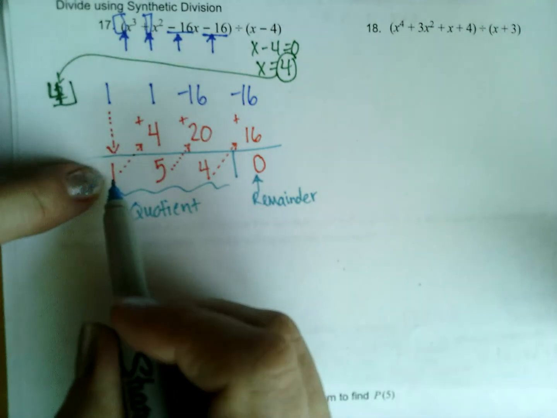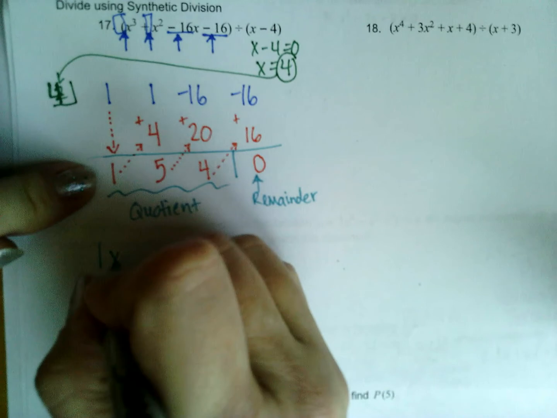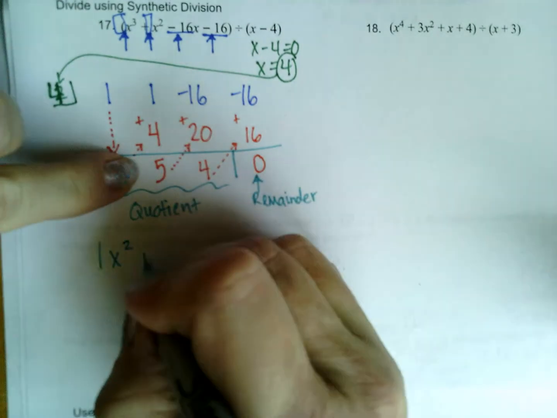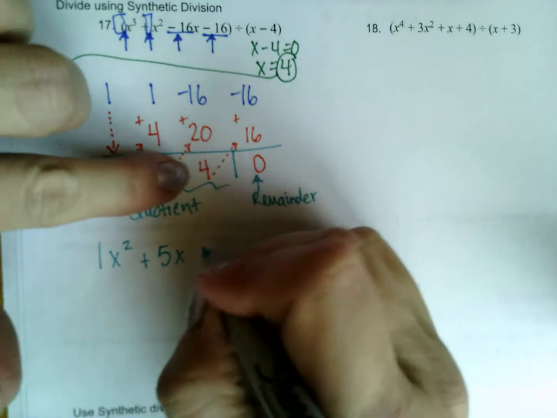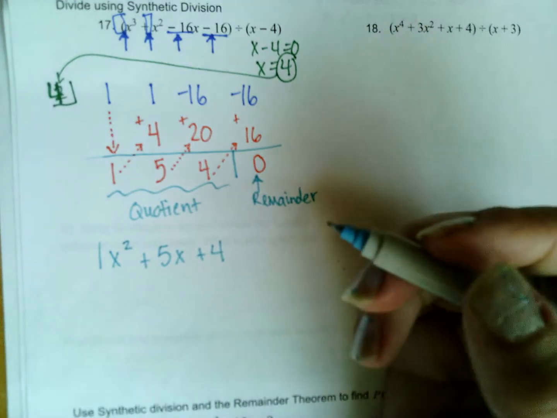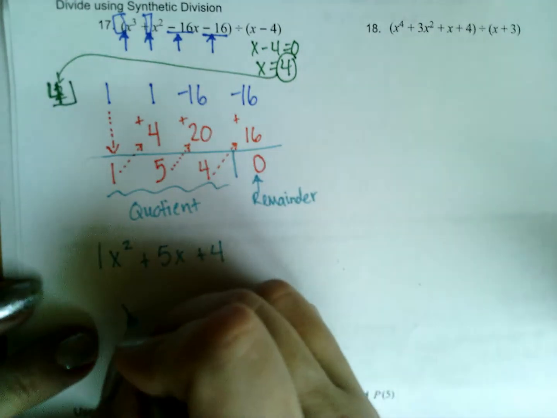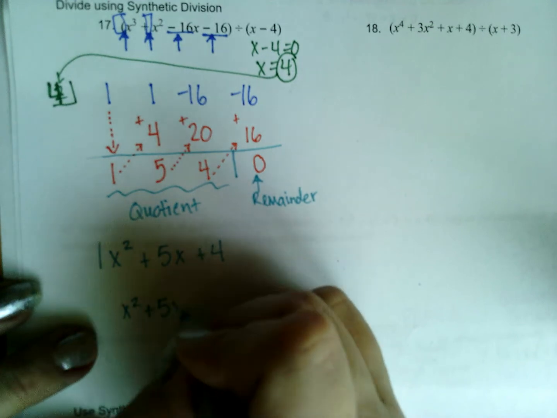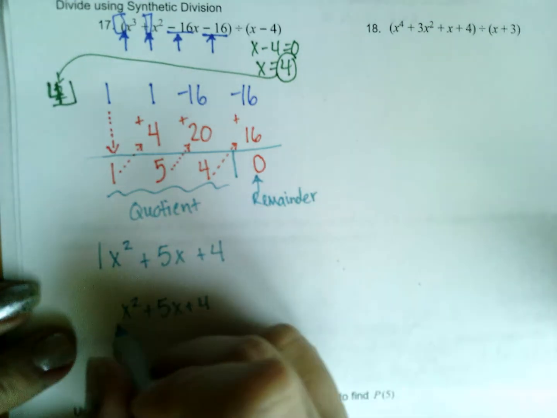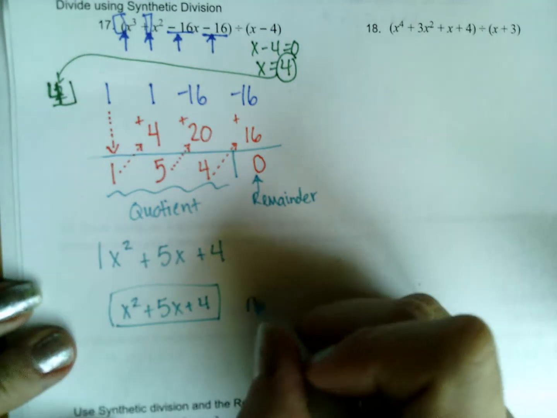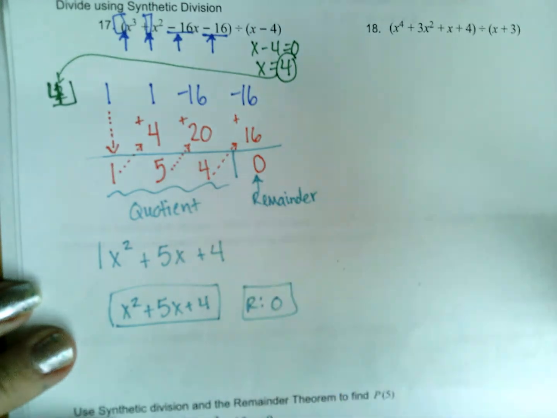So this 1 is going to be attached to an x squared. 5 is going to be attached to x, and 4 is going to be attached to none. The remainder is 0, so that's cool. So technically our quotient would be x squared plus 5x plus 4, and our remainder would be 0.